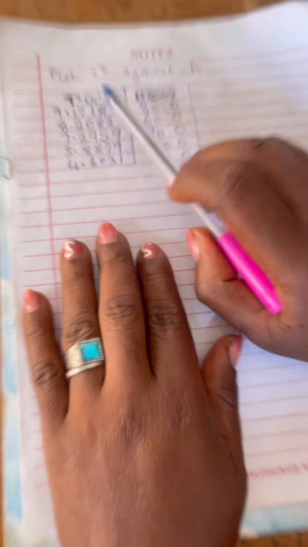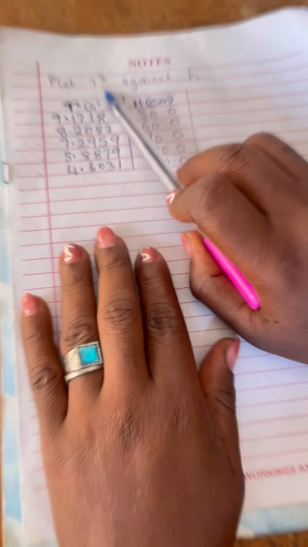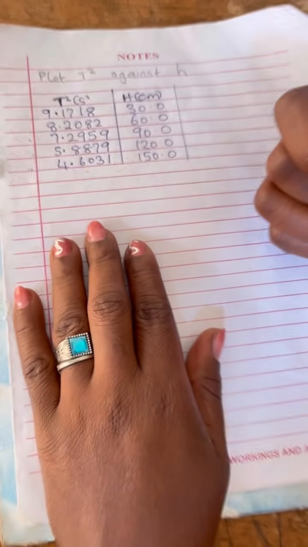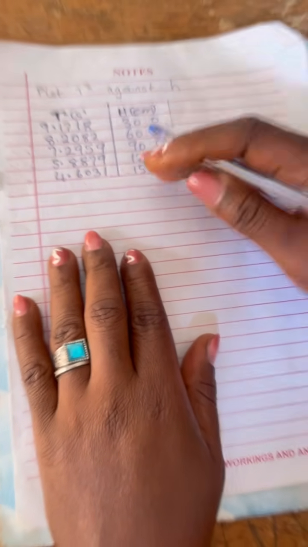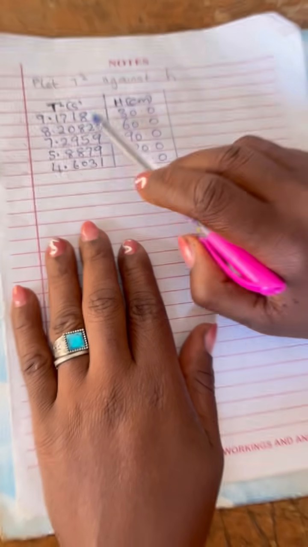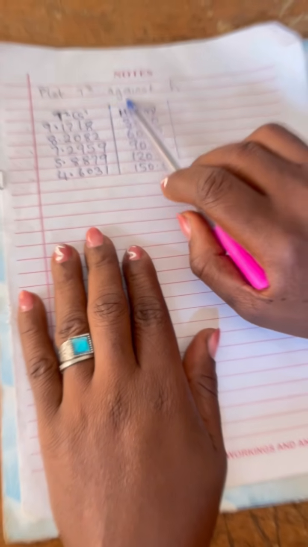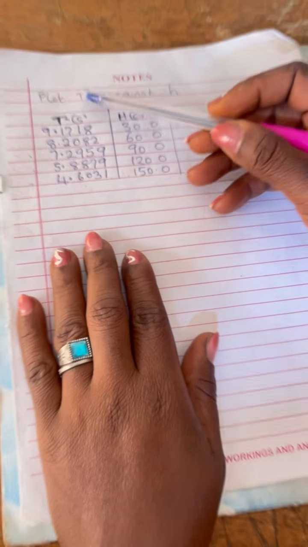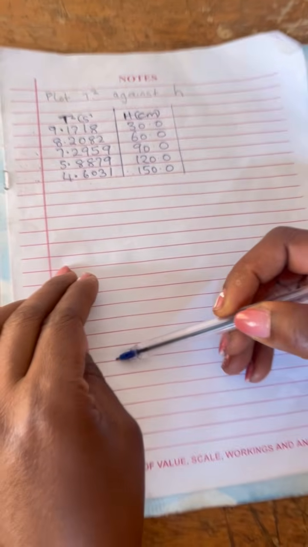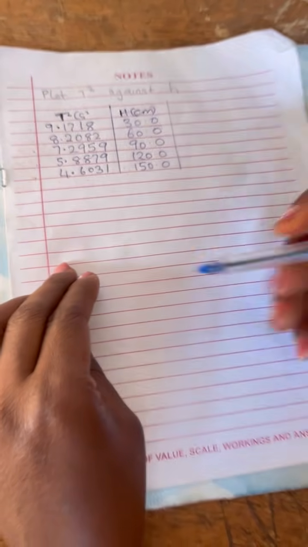So we are going to be plotting a graph of t square against h. If you have not seen the experiment, you can check the previous video to see the experiment, and these are the readings for the experiment. So plot t square against h simply means plot t square on the vertical and plot h on the horizontal.